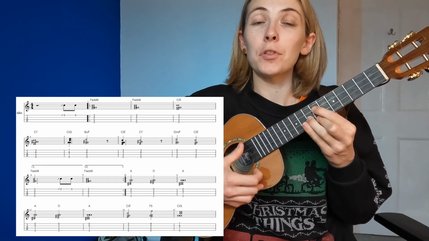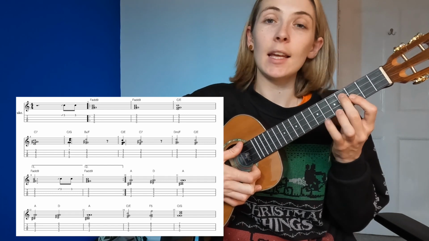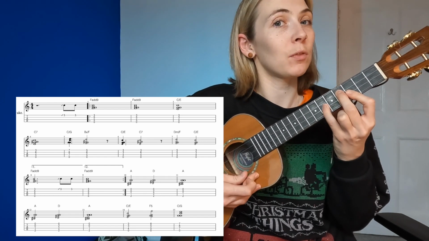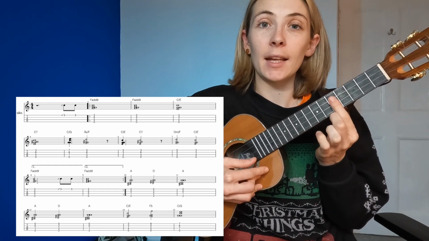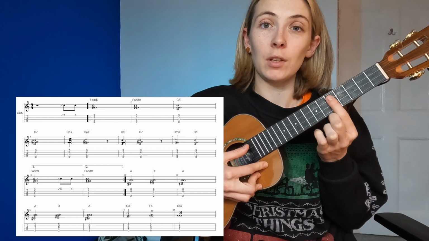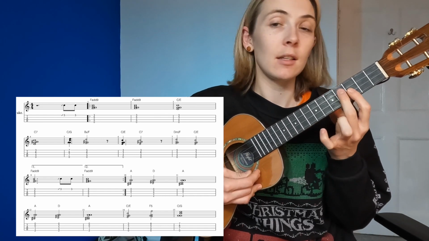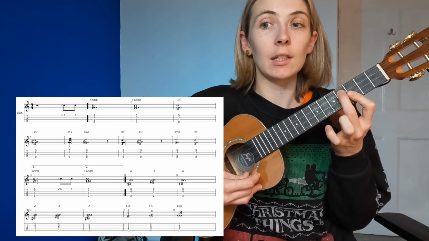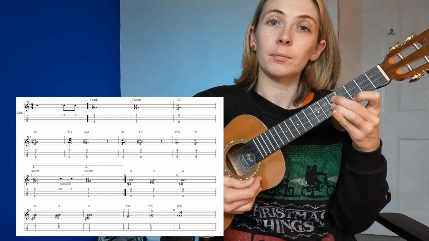So we've got C and B flat in the shape of G. And then C with the pinky for C7. And then we're going to do D minor, which we're just going to bar the bottom 3 strings. Da, da, da, da. And then the C again here. Da, da, da, da. And then F.